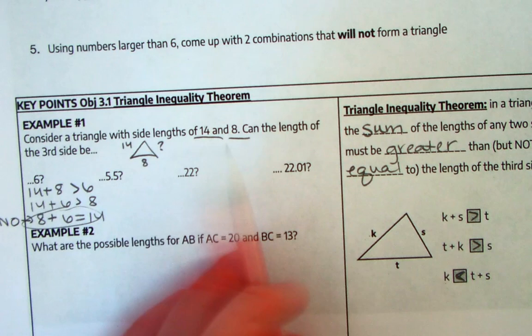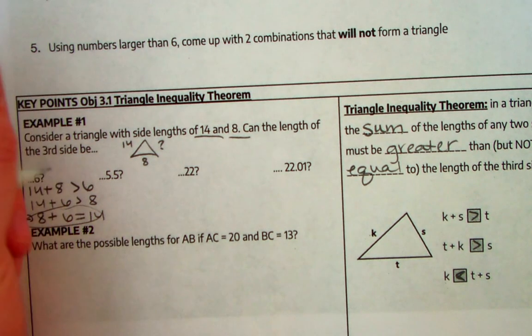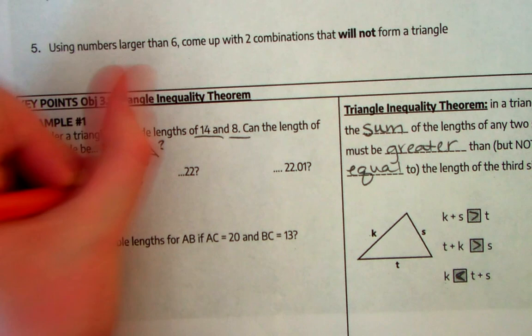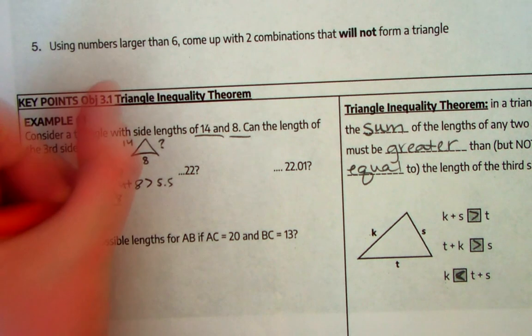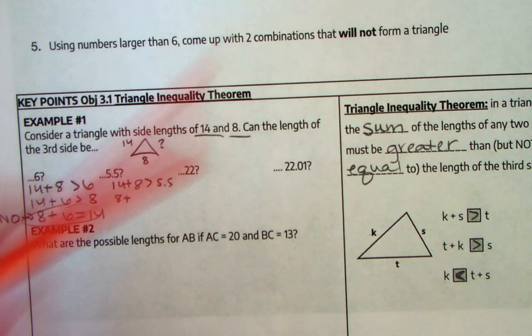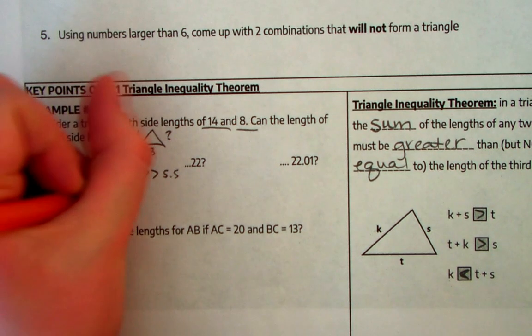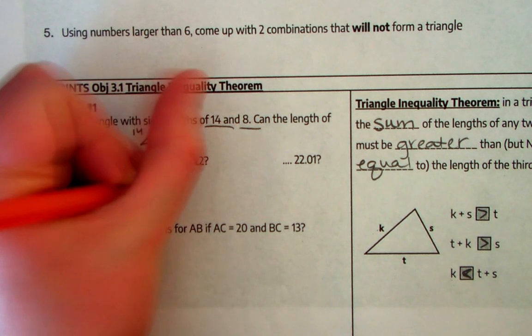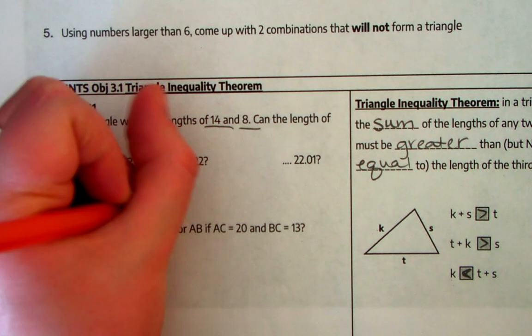Let's try 5.5. Same idea. Is 14 plus 8 greater than 5.5? Yes, it is. Is 14 plus 5.5 greater than 8? Yes, it is.